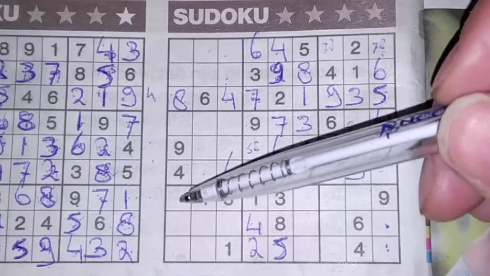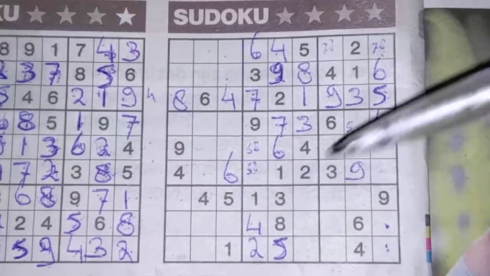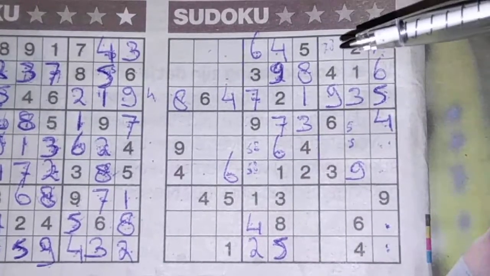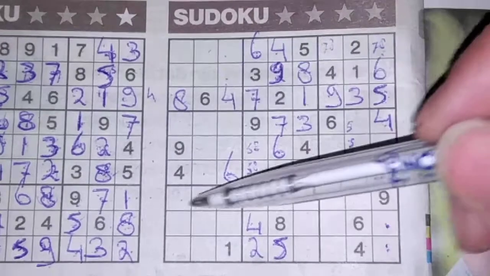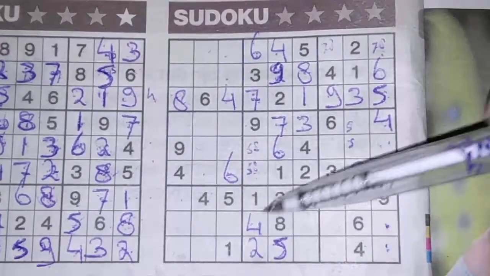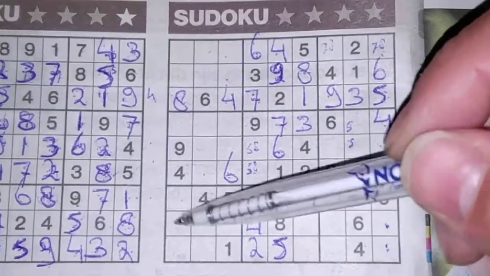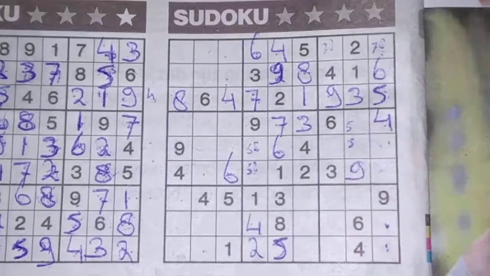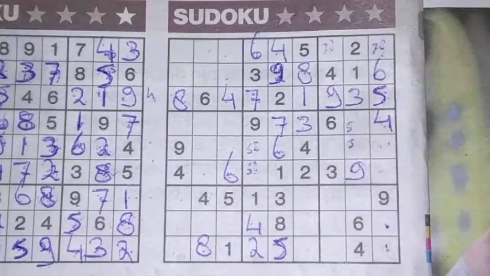This big square, 1, 2, 3, 4, 5, 6 missing numbers. One of the missing numbers is an 8. We see an 8, no 8 in these 3 boxes. There an 8, no 8 in those 3 boxes. 1 box left for the 8, should be here.